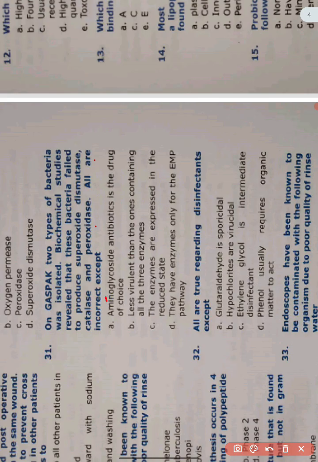Okay, so what it is saying: on gas pack, two types of bacteria were isolated. Biochemical studies revealed that these bacteria failed to produce superoxide dismutase, catalase, and peroxidase. These three all are incorrect except: aminoglycoside antibiotic is the drug of choice, less virulent than the ones containing all three enzymes. The enzymes are expressed in the reduced state. They have enzymes only for the EMP pathway. So these enzymes are very much essential.